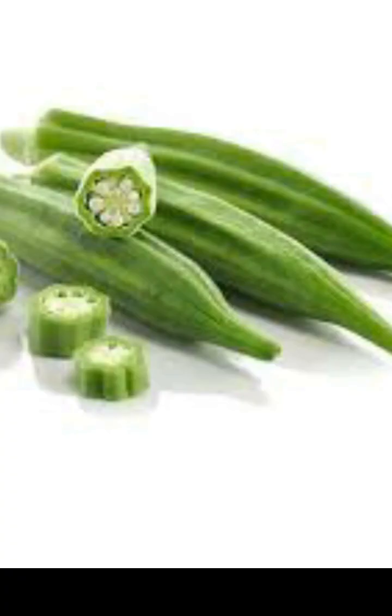Okro. Fetri. Okro Fetri. Vegetable number 3.